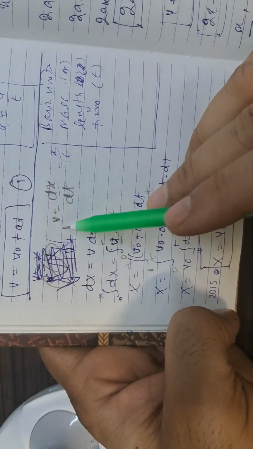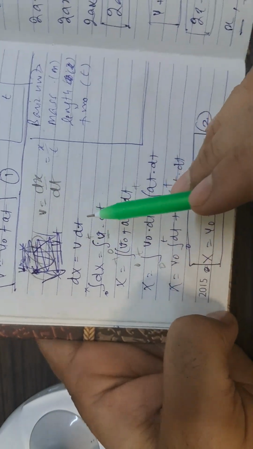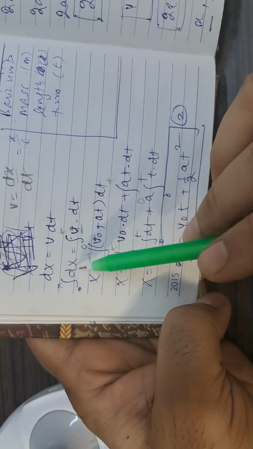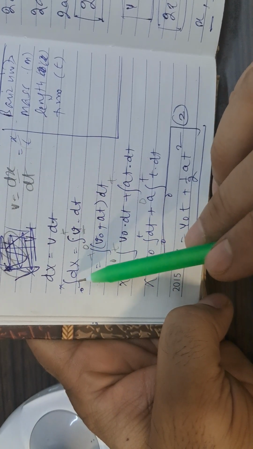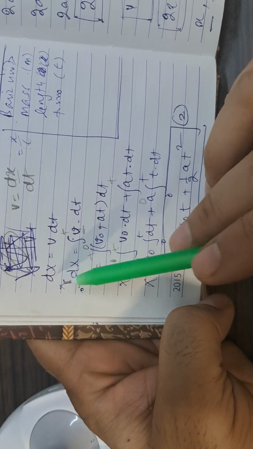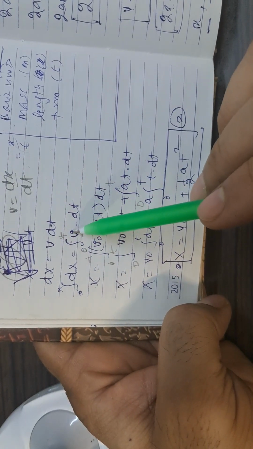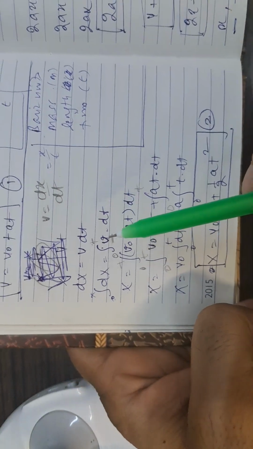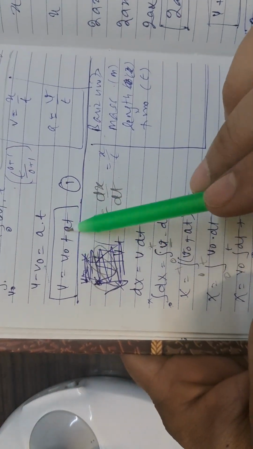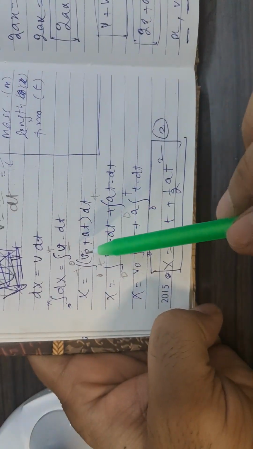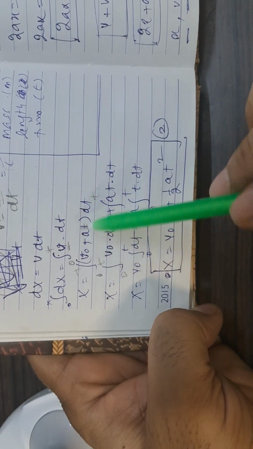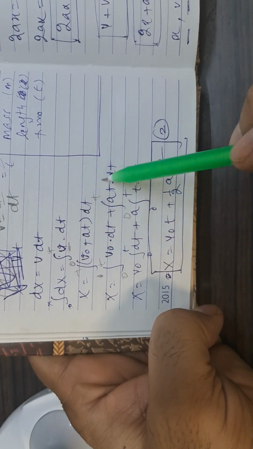So dx will be equal to velocity into dt, and then integrating both sides from 0 to x distance, we get x, and from 0 time to t time, we can replace v with v naught plus at. So v naught into dt and at into dt.